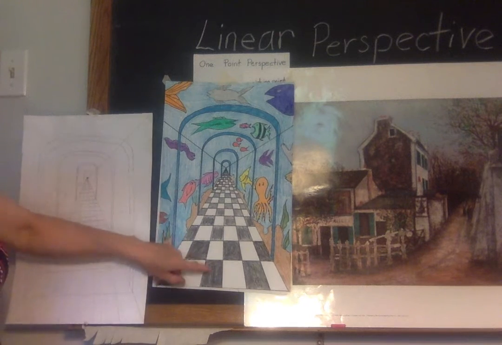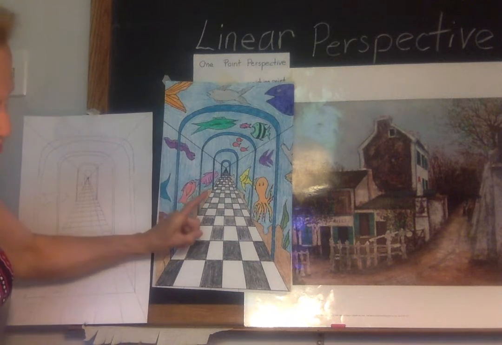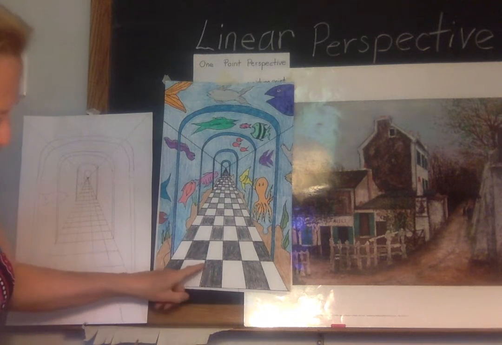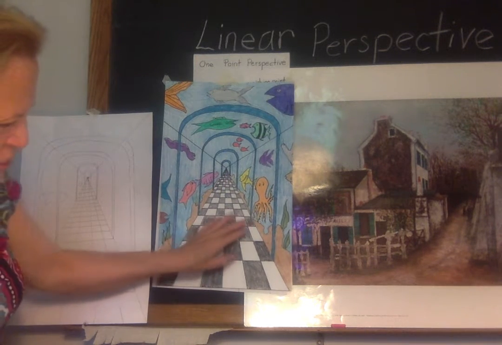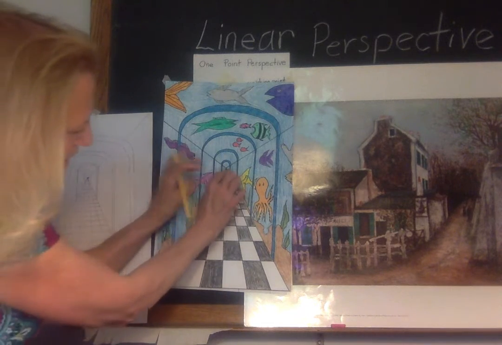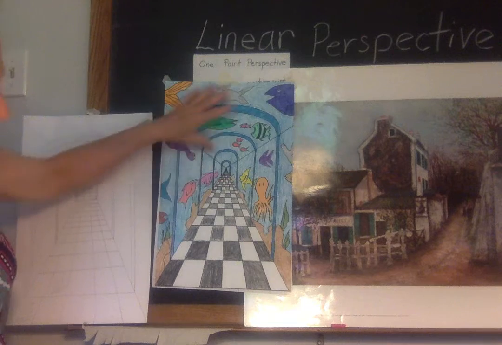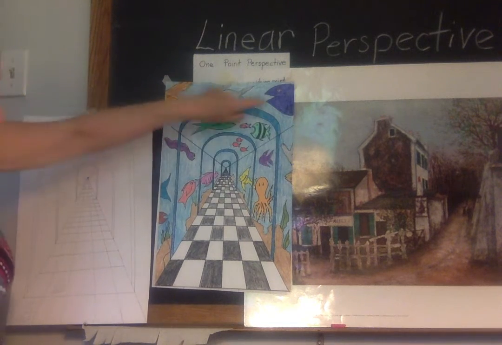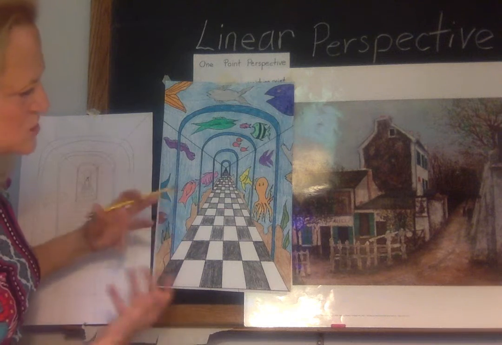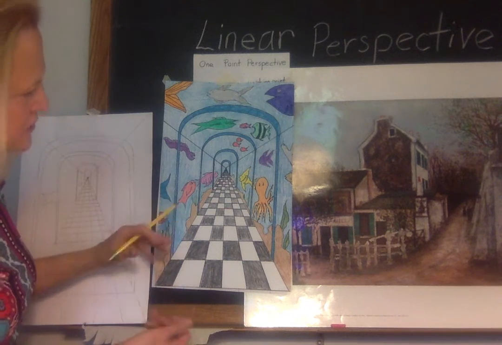So color your floor in checkerboard. Everything you do should sort of fade when you go to the vanishing point, even the way you color. Color these dark, and then I colored these sort of medium, and then get lighter and lighter. Same with your fish. If they're way back in here, make them sort of teeny. I had fun making some fish go off the edge and all that. Draw the fish that you like. This is a really fun project, and then color it.